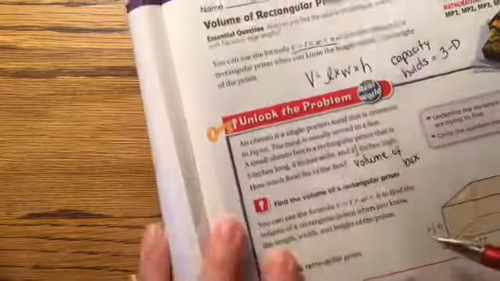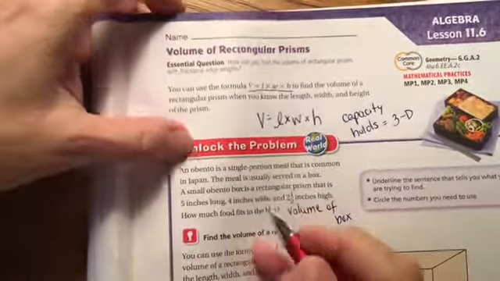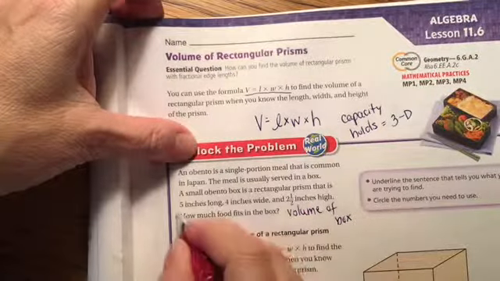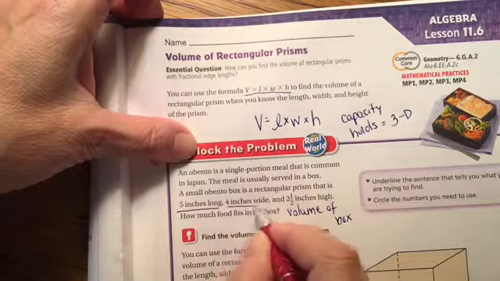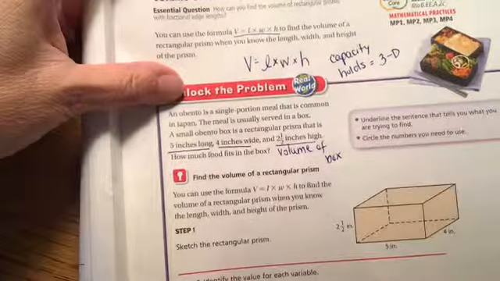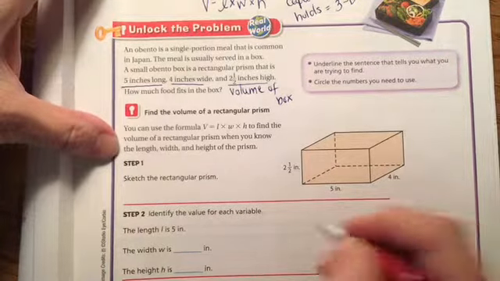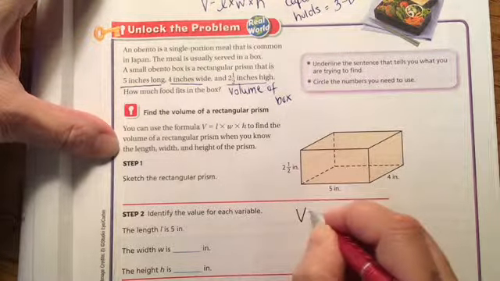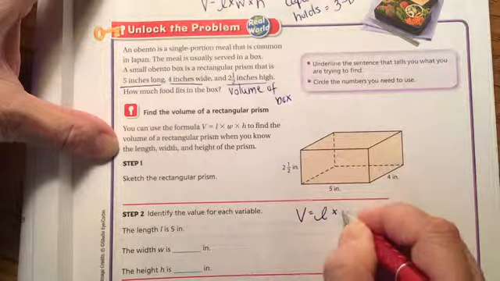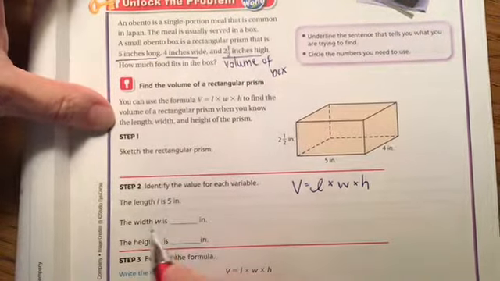I'm going to tilt my whole thing here a second, get myself set here. So we have 5 inches long, 4 inches wide, 2.5 inches high. I always start with my formula. Volume equals length times width times height. They just want us here to fill in what we know.